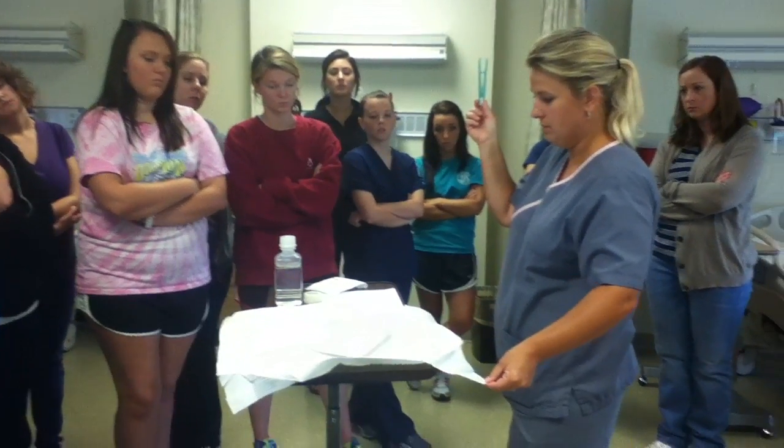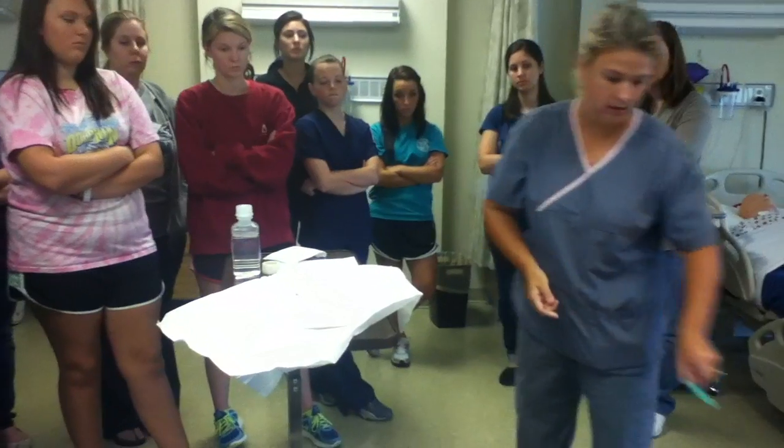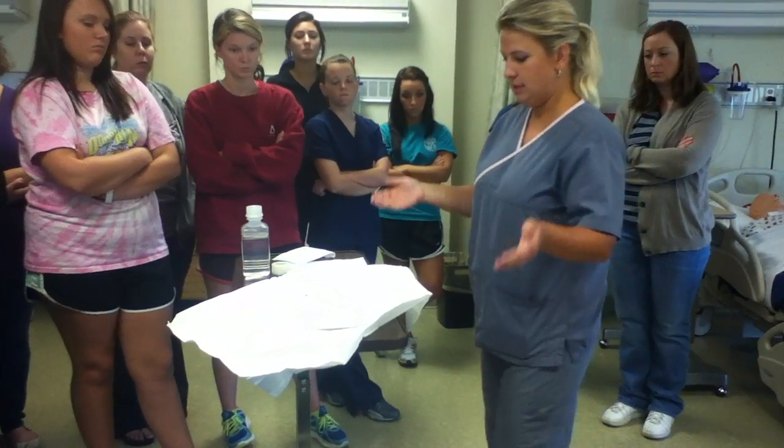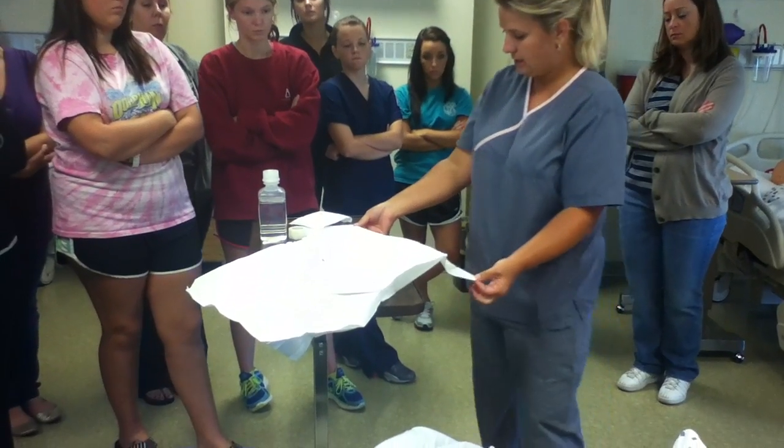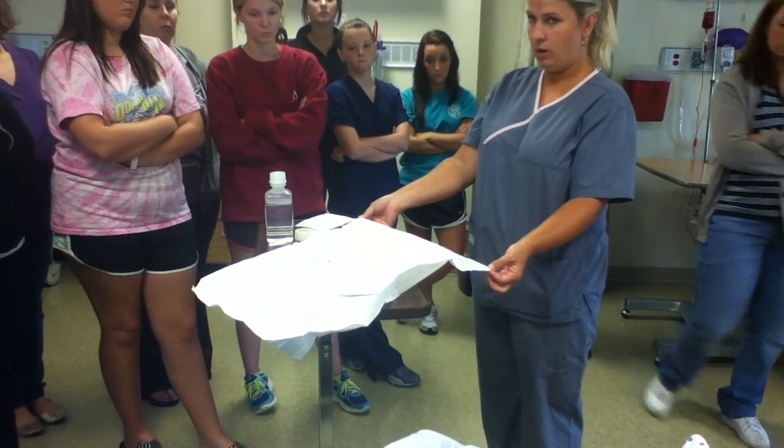I personally would not use these either. So it's up to you what you do, but I would take them out. Okay, you see how my kit is right now. It's kind of at an angle. Now I can touch right here, that is within my 1-inch border.